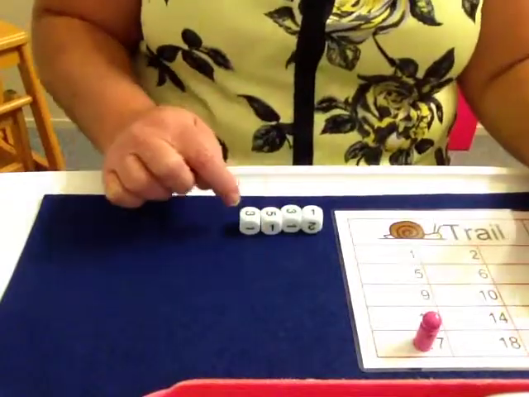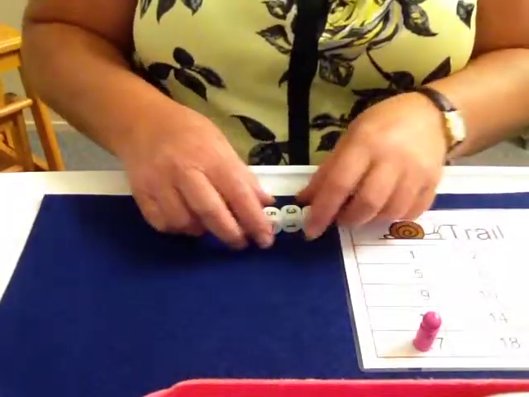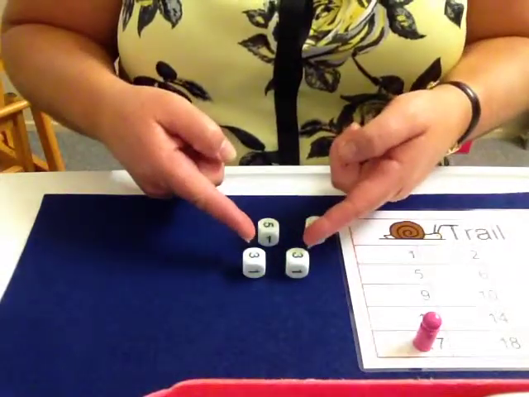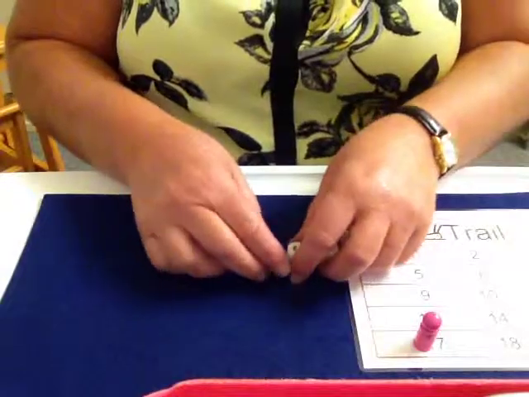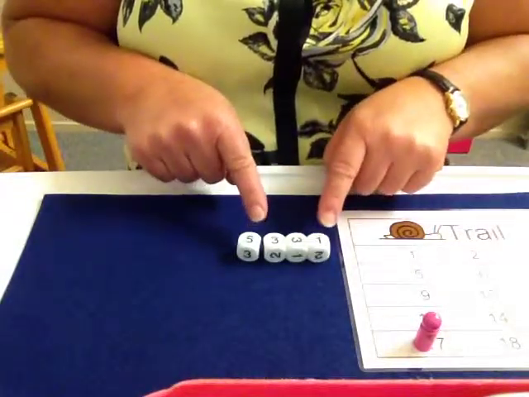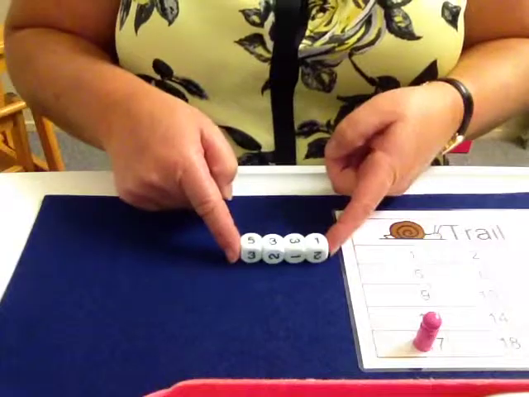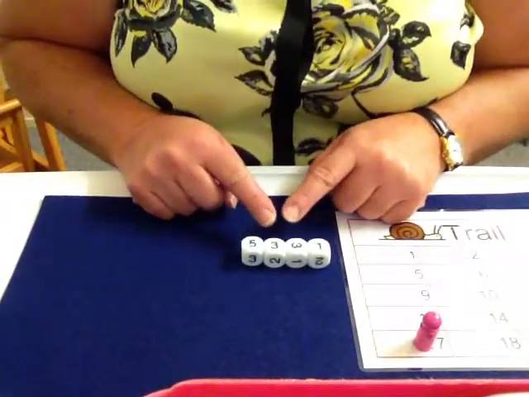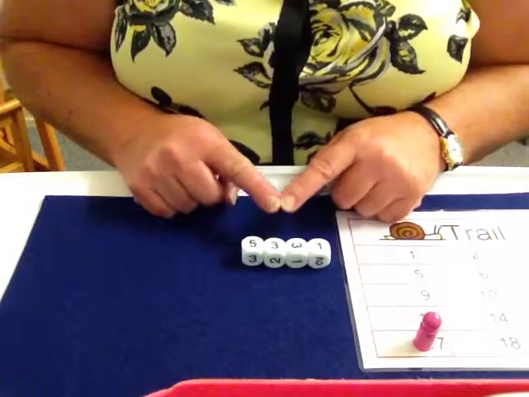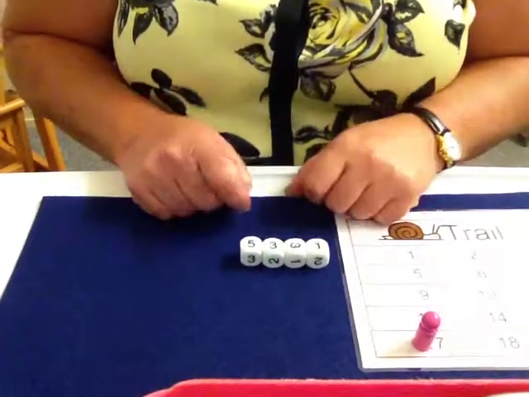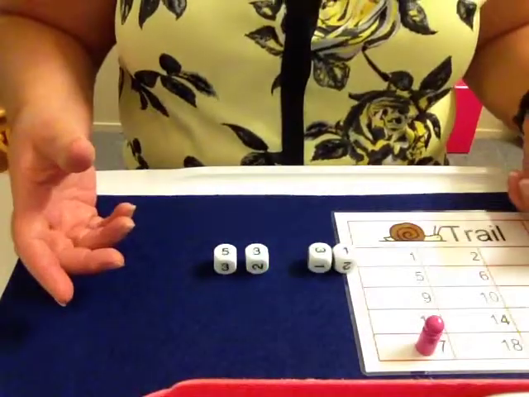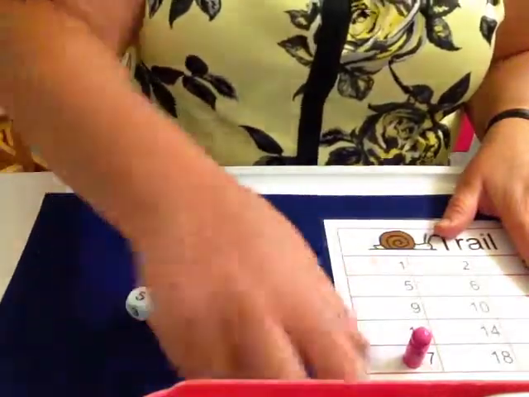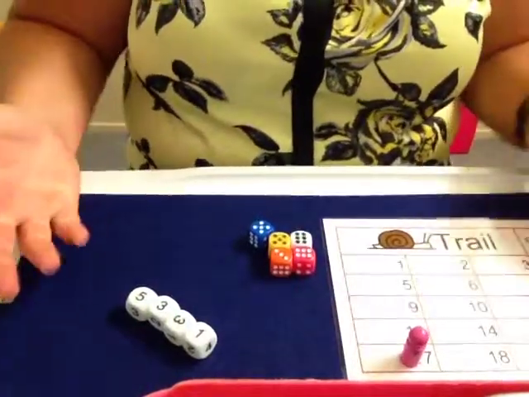I can't use the same numbers to come back. I have to throw the dice again. So you can only use, for example, 2 3s in your calculation if you have thrown 2 3s. You have to use only the numbers that you roll to make these numbers. And I just want to reiterate that you can't use the number more than once unless you have thrown it more than once. So that's it. That's how you play Snail Trail. It's great for practicing all operations or subitizing. That's Snail Trail.